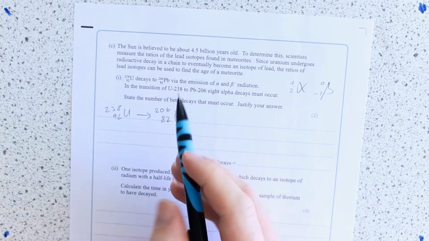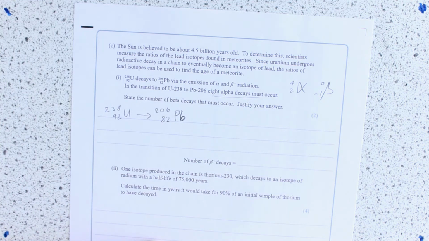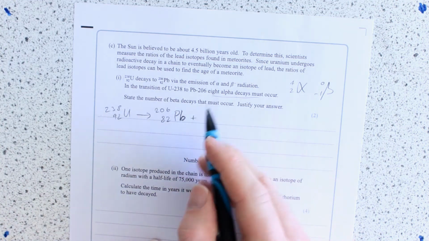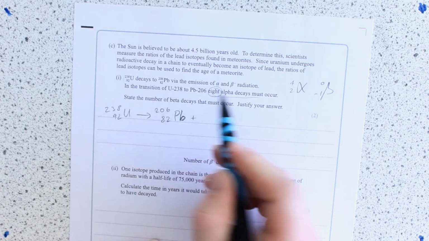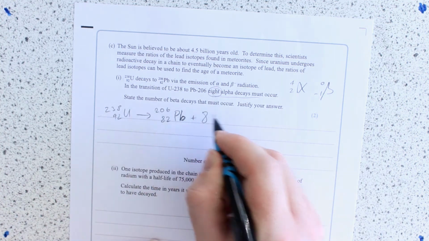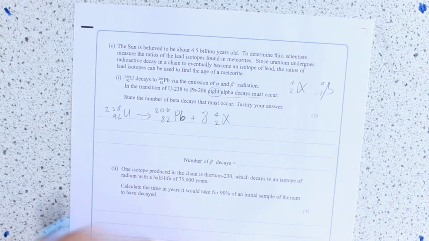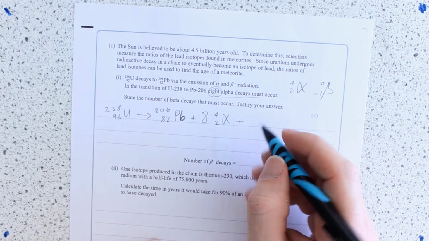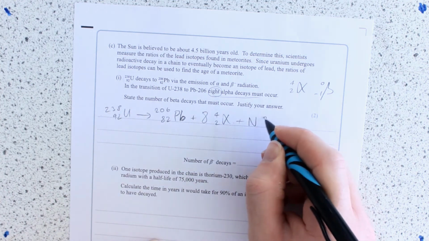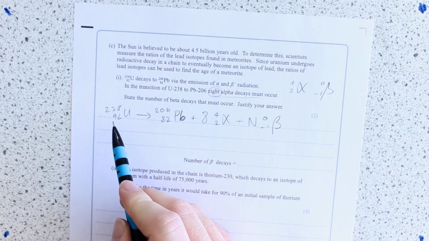In the transition of uranium-238 to lead-206, 8 alpha decays must occur. So actually, I thought at first I was going to have to work that out, which I could have done. So there's 8 lots of 4, 2 alpha. State the number of betas that must occur. So there is a number of betas. What's that going to be? Well, let's balance it all up.